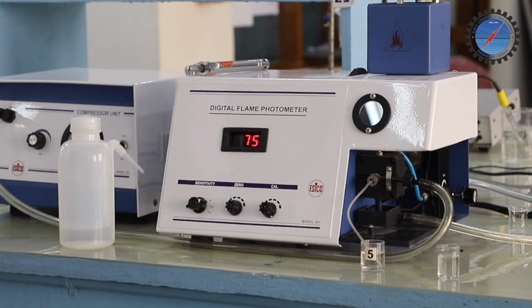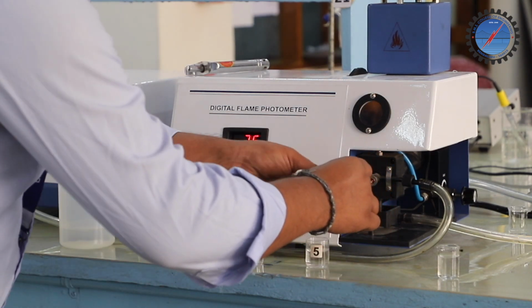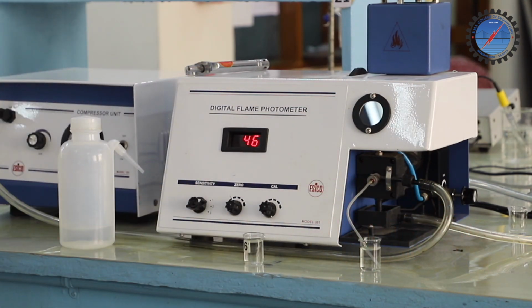Now we need to place the test solution, the solution whose concentration is unknown. For the standard solutions, the concentration is known, so we came to know the instrument readings. Finally, we have to note down the instrument reading for the test solution.